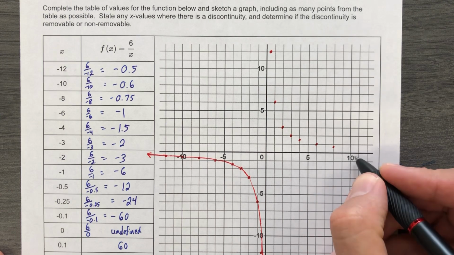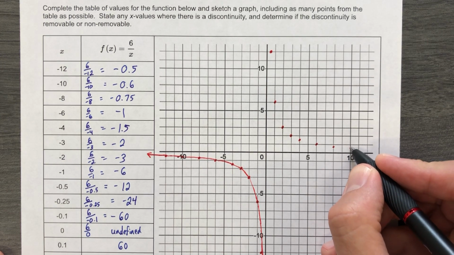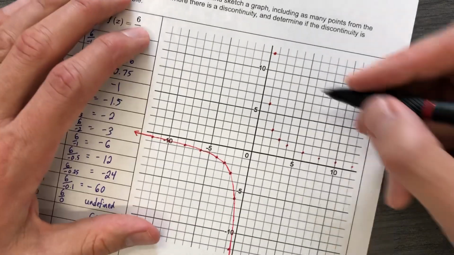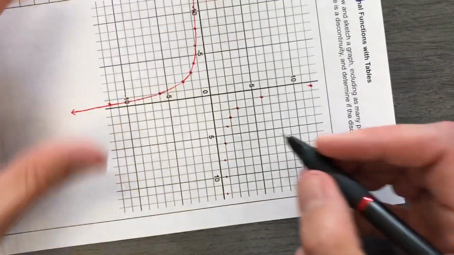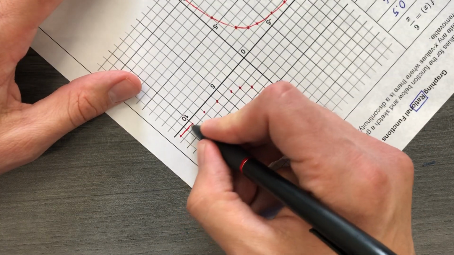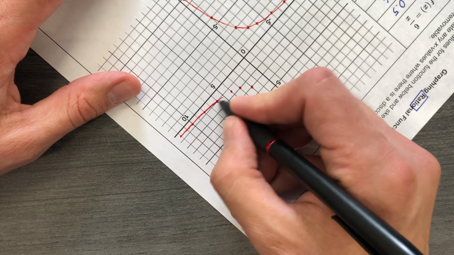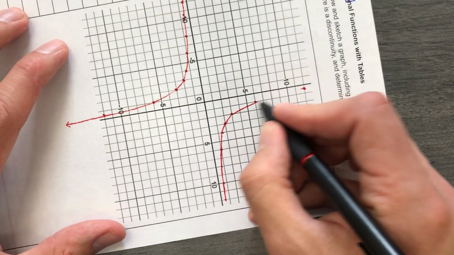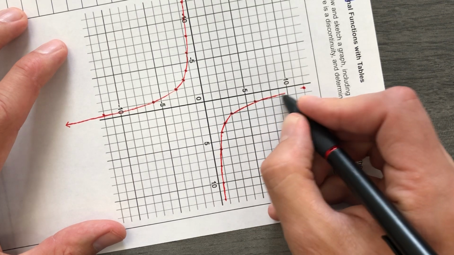8, 0.75, 10, 0.6, and 12, 0.5. All right, let's connect those as well. Do your best to make it pretty. I have to turn my paper to get this just right.